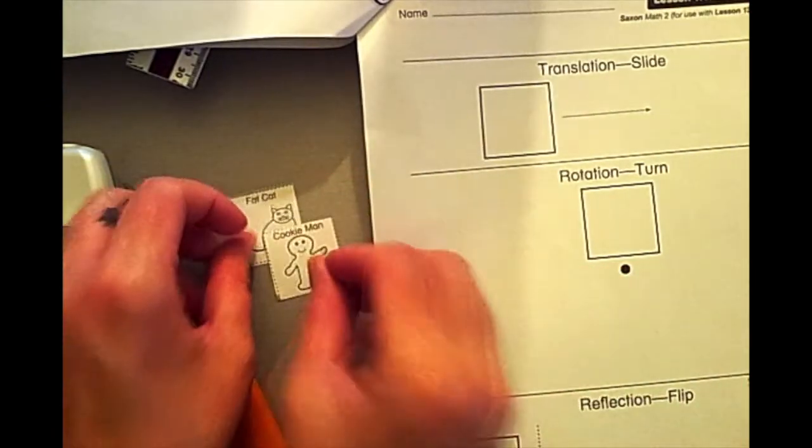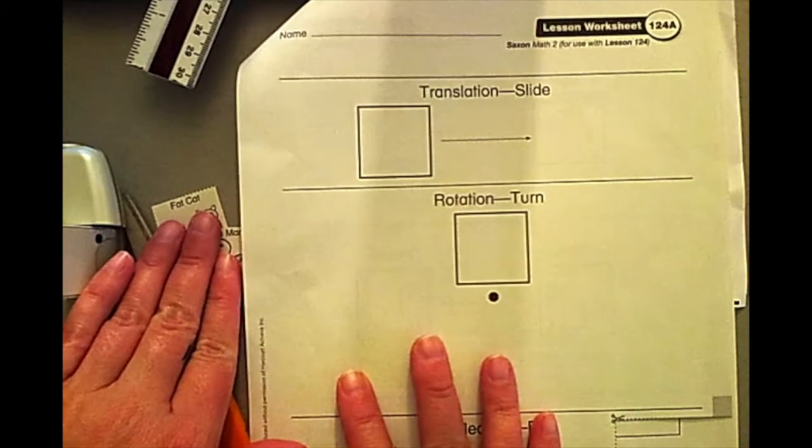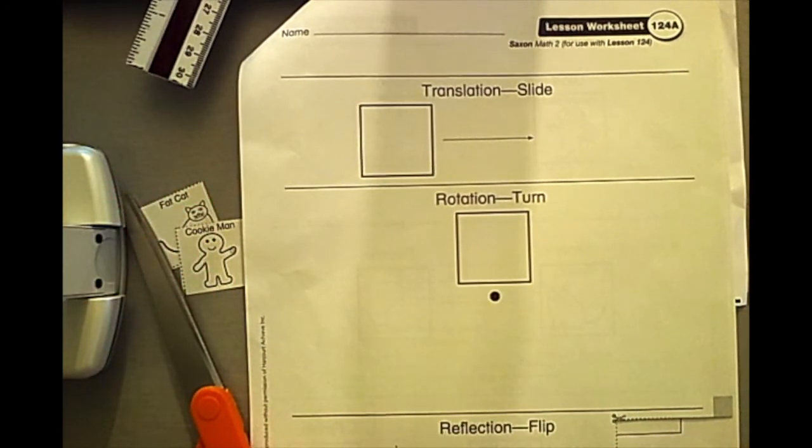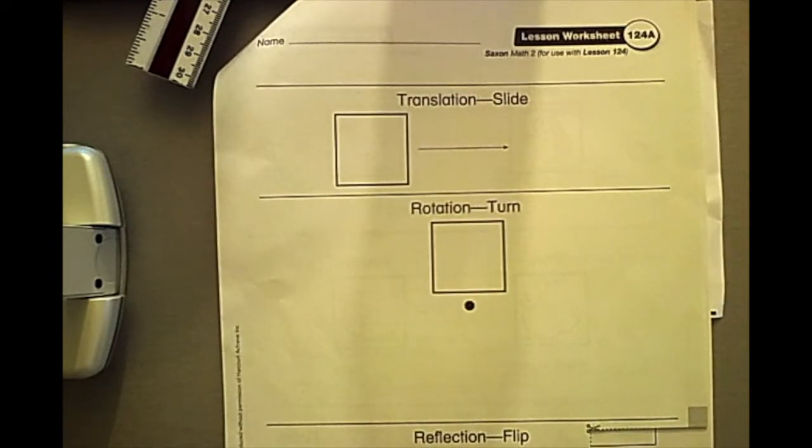So we have these two guys. We're going to put them over here. And then now we can fold back the paper so it looks like this. We just don't want to accidentally cut the paper behind it. So what I want you guys to do is, if you are not finished, go ahead and just push pause and then push play when you're finished cutting out.